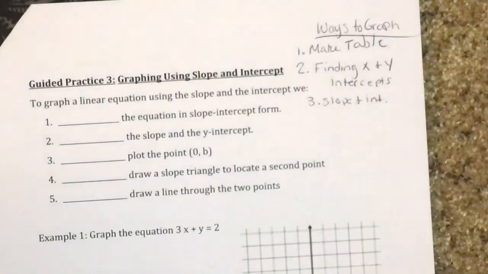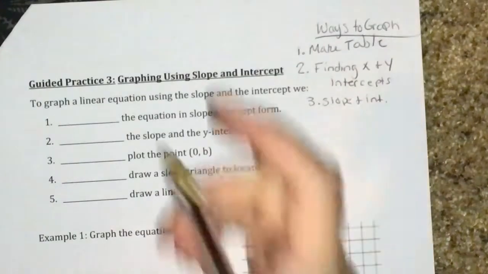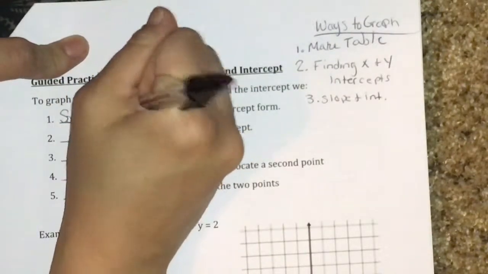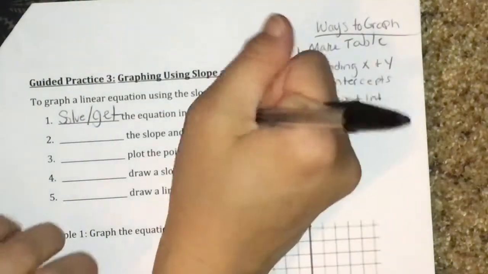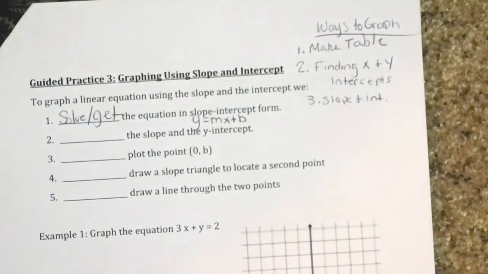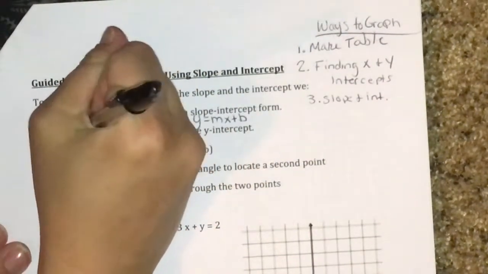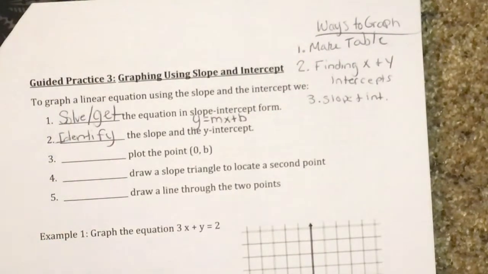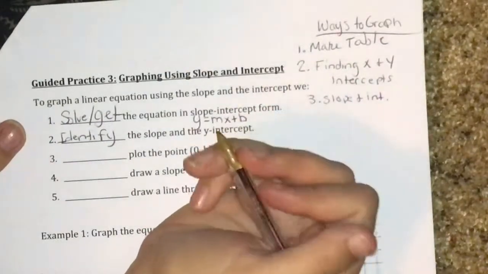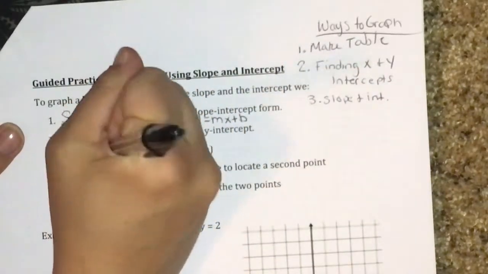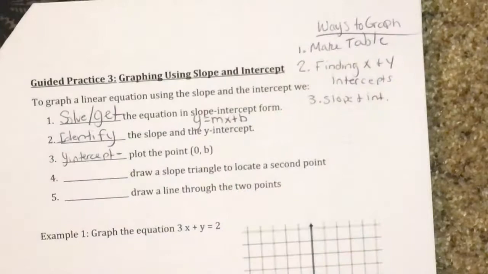To graph a linear equation using the slope and the intercept, we first solve the equation, or get the equation, in slope-intercept form, which remember is y equals mx plus b. Step 2 is to identify the slope and the y-intercept, which is what we were just practicing before. Our next step is to plot the y-intercept. Plot the point (0, b).